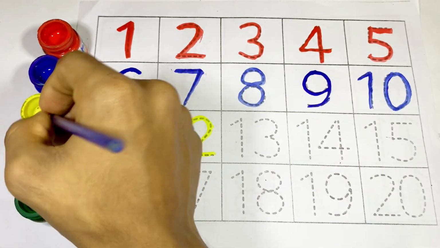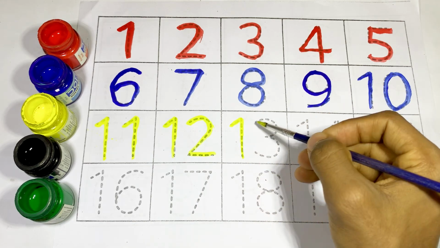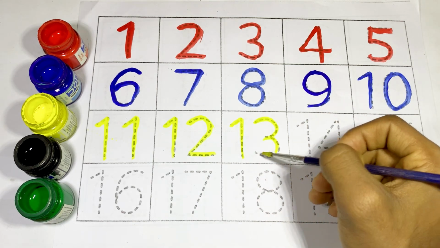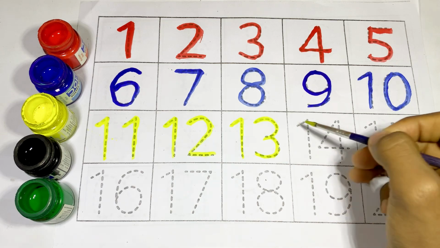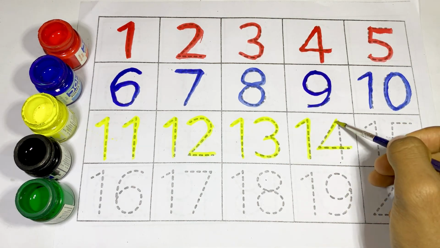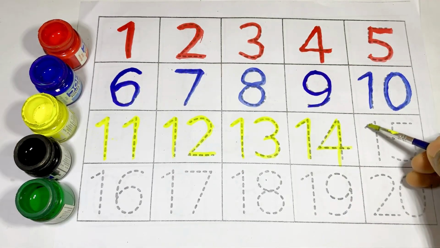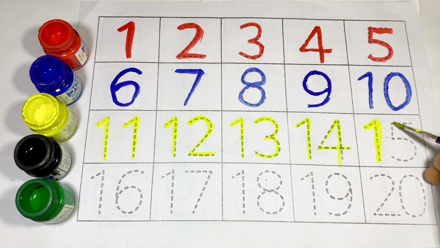Kids, again use yellow color and draw 13. The number 13. 14. The number 14. Kids, again use red color and draw 15. The number 15.